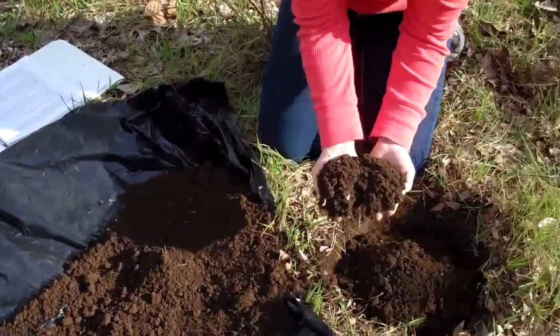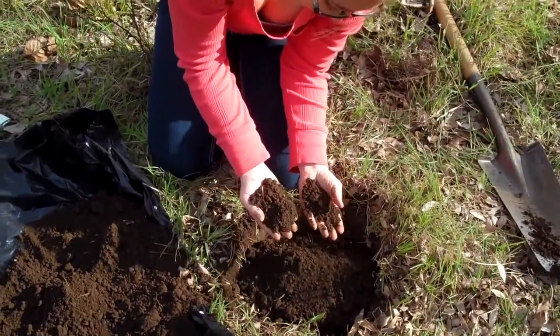I'm sorting through the soil here to find earthworms. How many have you found? Well, we found 4 so far.